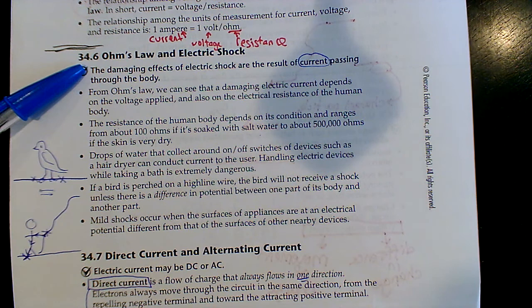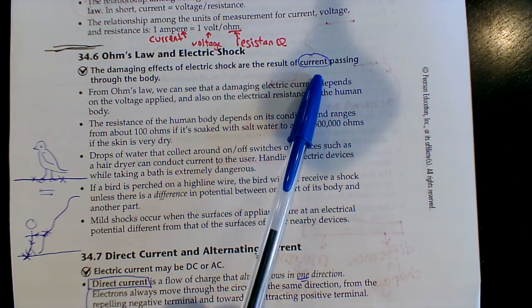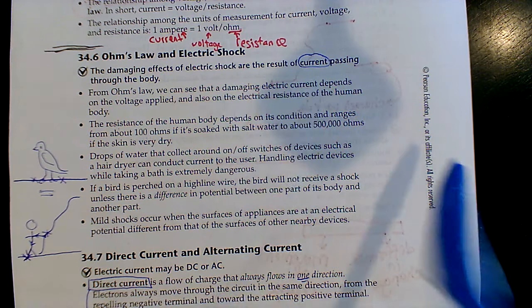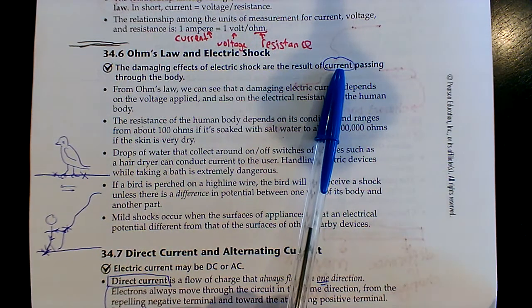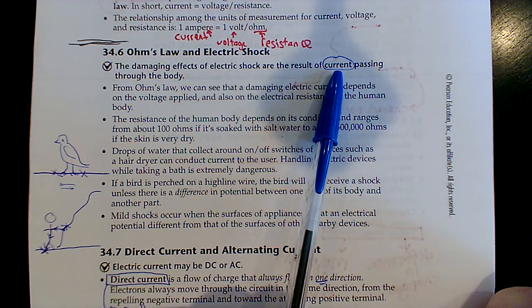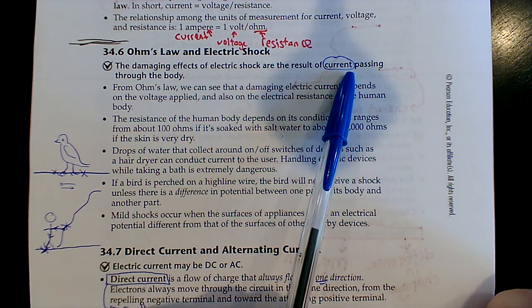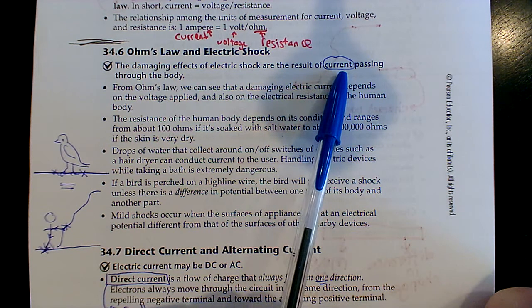So when we're talking about electric shock, remember it's damaging if there is current passing through a body. And to have current, you have to have a difference in potential from one location to another, or you have to have a voltage. Remember, voltage is a difference in potential. You have to have a voltage difference there.